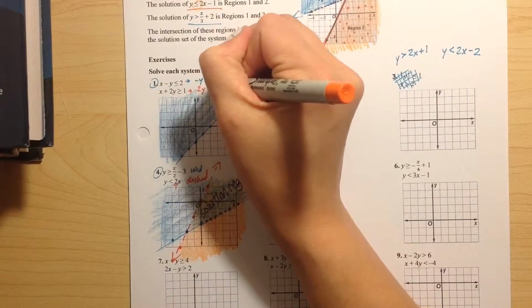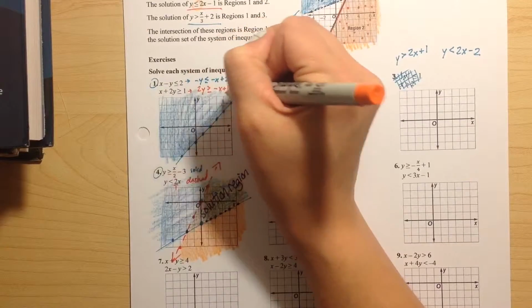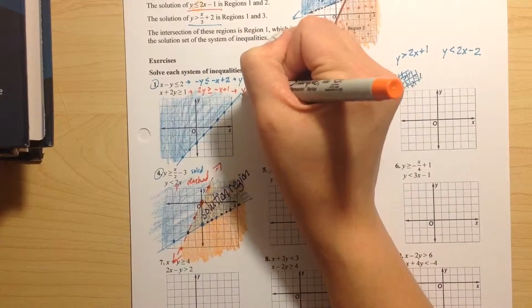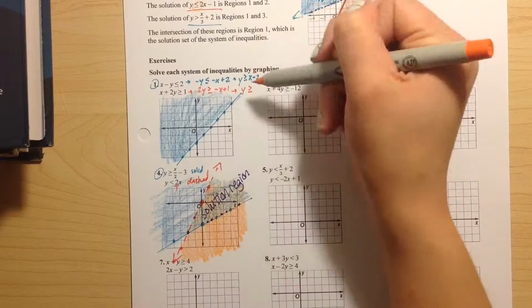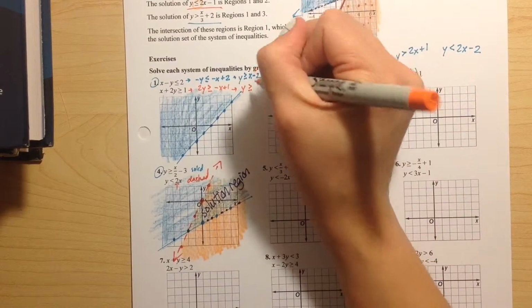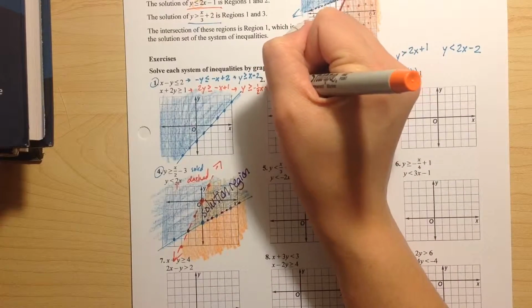Next one, I need to subtract over the x. I get 2y greater than or equal to negative x plus 1. I divide by 2, so I have y is greater than or equal to... The sign didn't change because I didn't divide by a negative. Greater than or equal to negative 1/2 x plus 1/2.